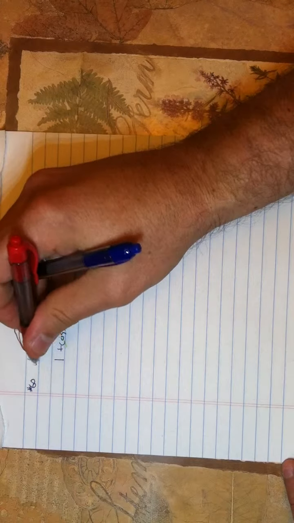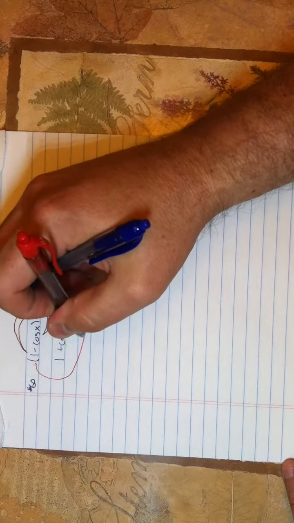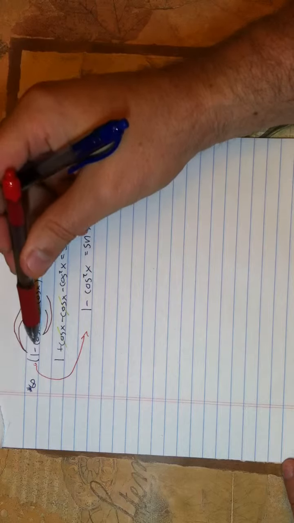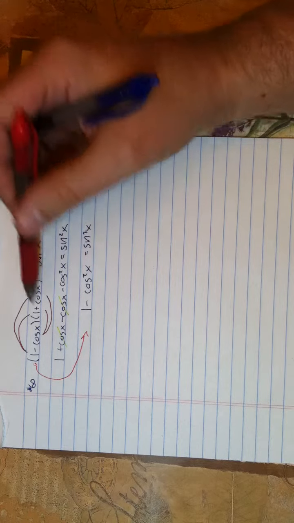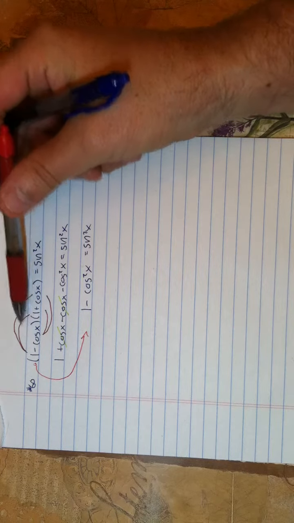And by the way, it's completely legitimate to jump from this line immediately to here because you know that when you multiply a product of binomials like this, you get a difference of squares. So you don't have to show this step as long as you confidently know that this product is equal to 1 minus cosine squared. Now you're just going to take advantage of one of your Pythagorean identities.